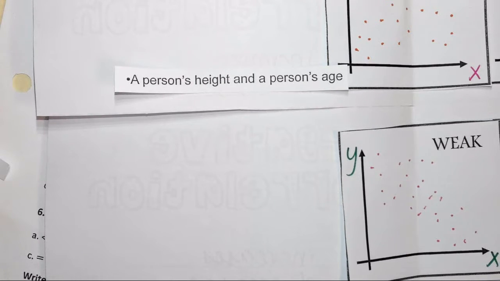Alright, so I want to start with a person's height and a person's age. So whenever you have that cut out, Elmer, do you need scissors?